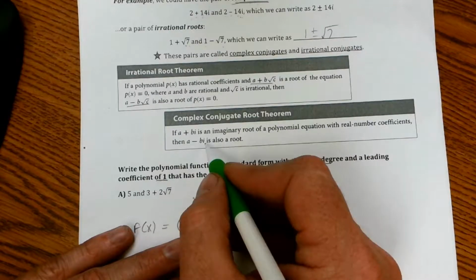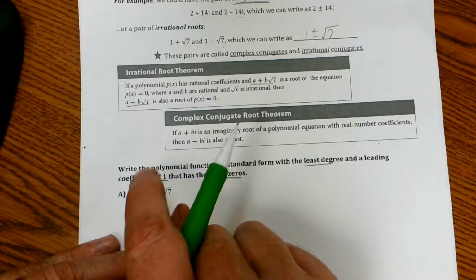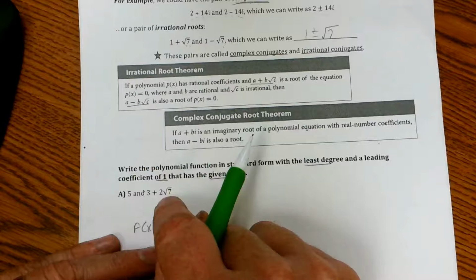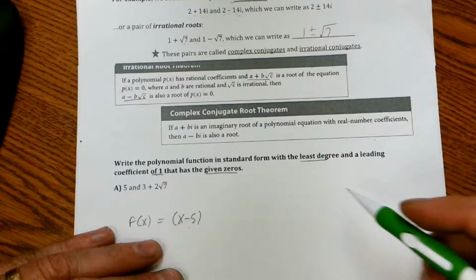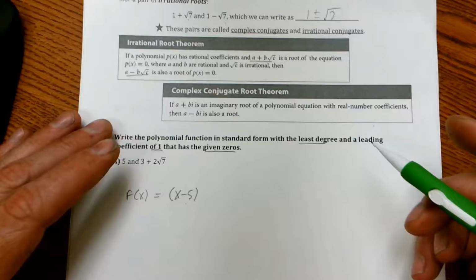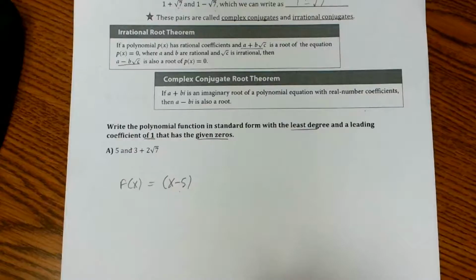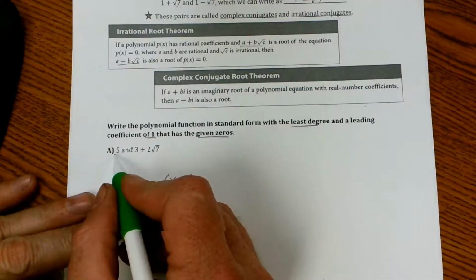So let's give this a shot. I'm going to hope this video doesn't stop on me before I'm done. They give us these known roots, and they're saying, write a polynomial function in standard form of least degree with a leading coefficient of 1 given these zeros. So if I have a zero of 5, you know that to turn a zero into a factor, you just put x minus in front. So my factor for this is x minus 5.